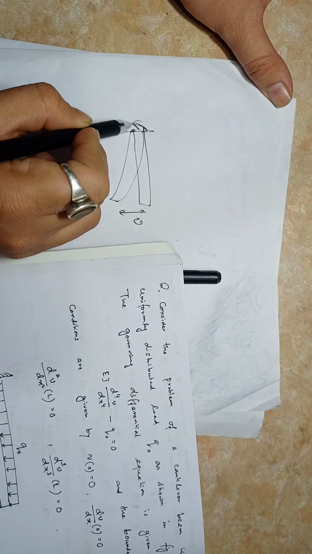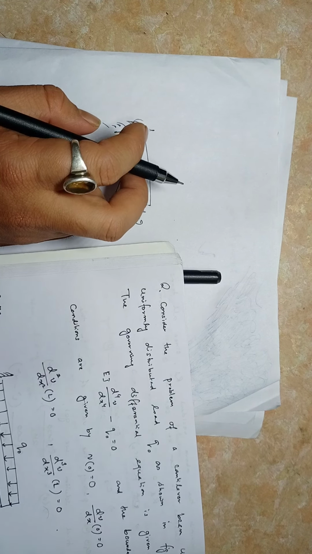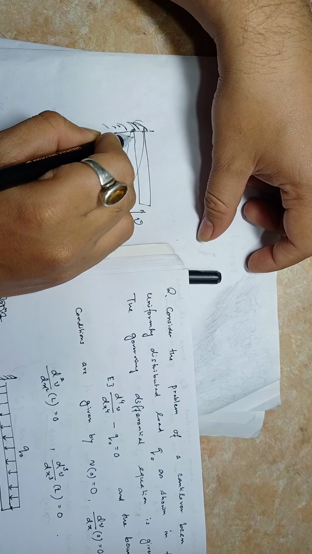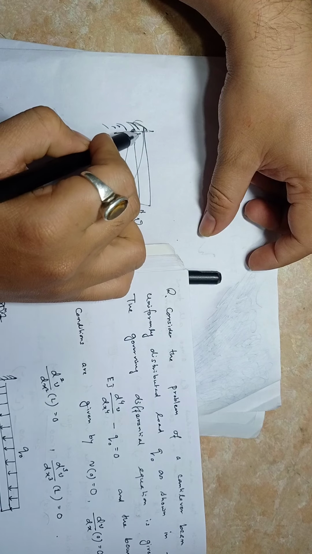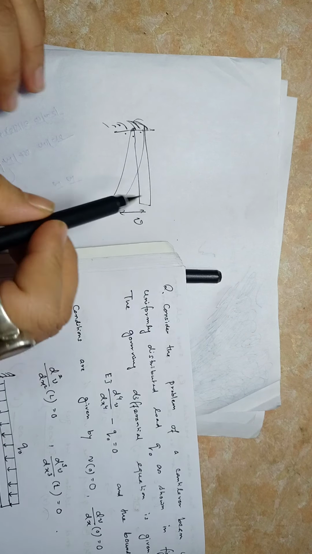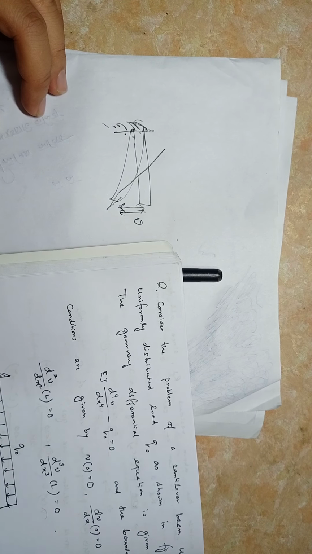At this fixed point there is no deflection or slope; it is not going down, so the slope is also 0. At the free end the slope is maximum, and the deflection is also maximum.